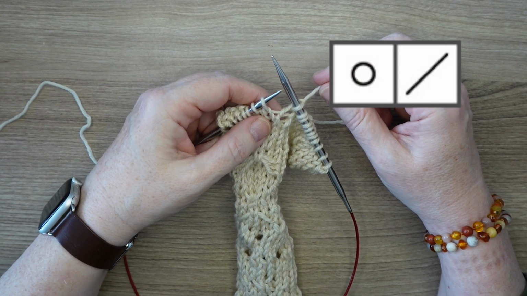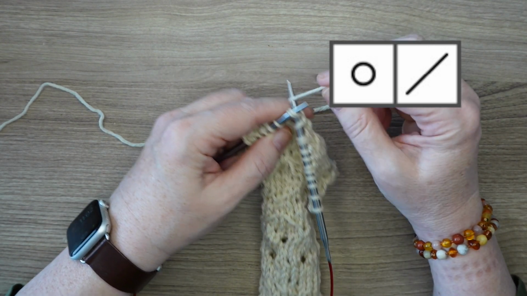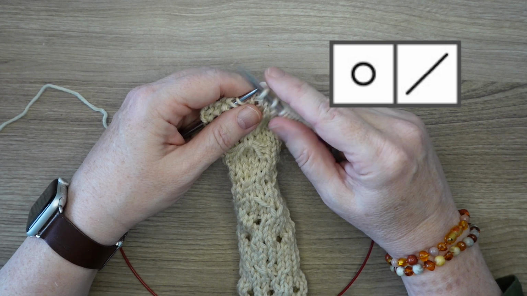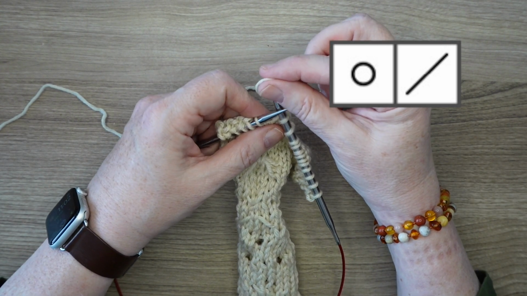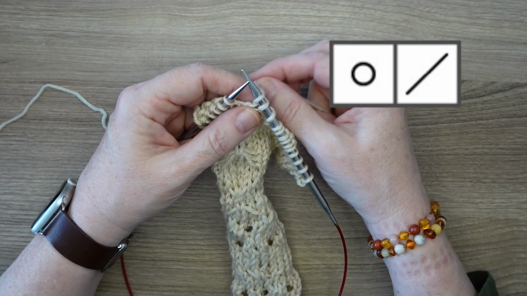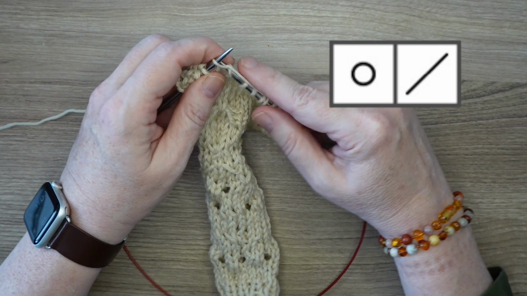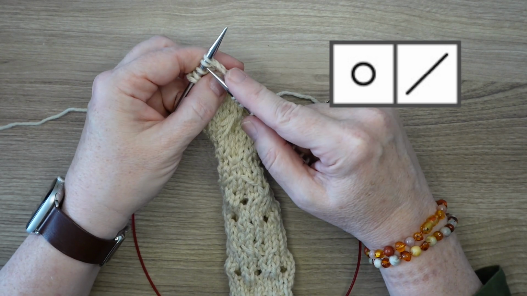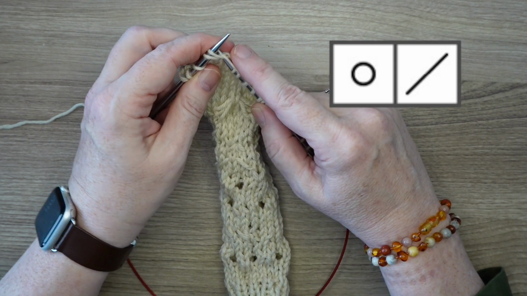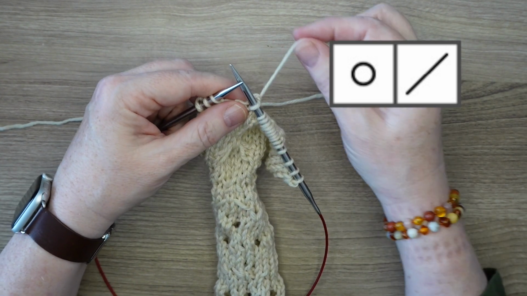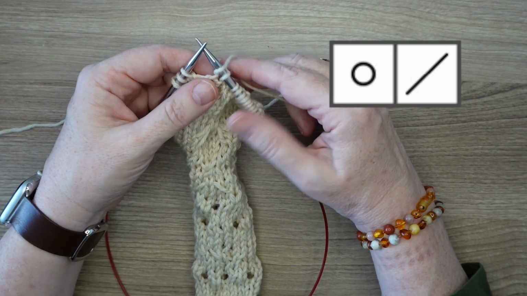In English, it looks like this. You are going to knit the two stitches on the needle together as if they were one, and then you are going to bring your working yarn in between your needles, up and over to the back so that you can work it again. One more time, the next two stitches you treat as one, and then you bring your working yarn in between and up and over your needle.